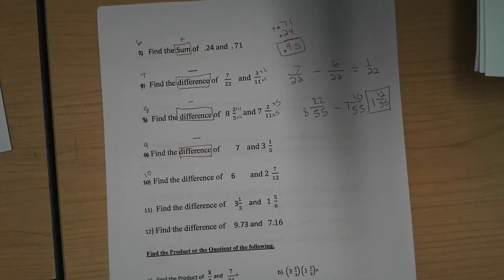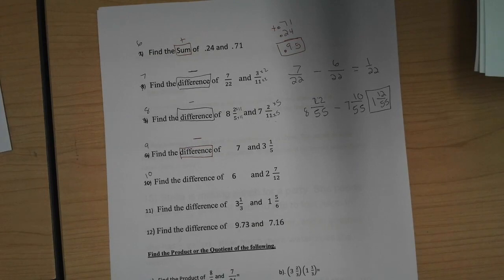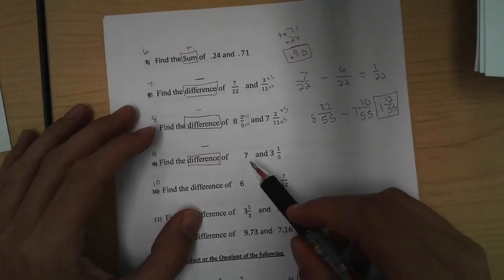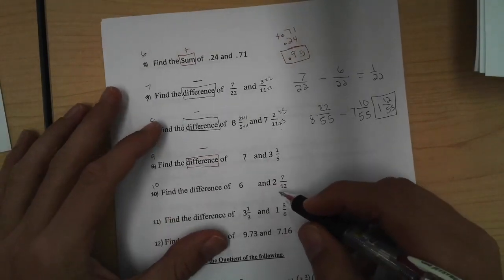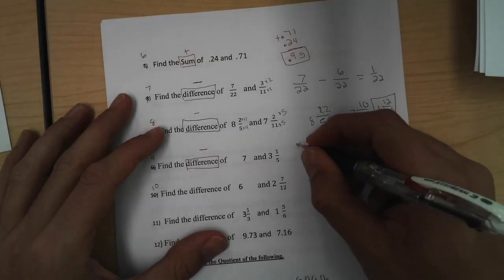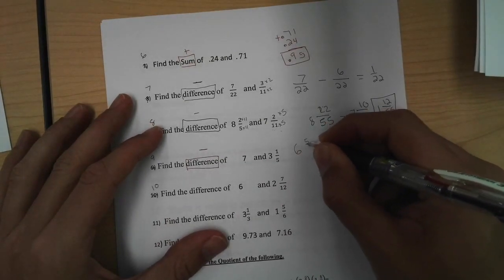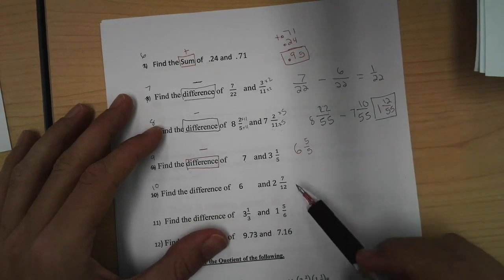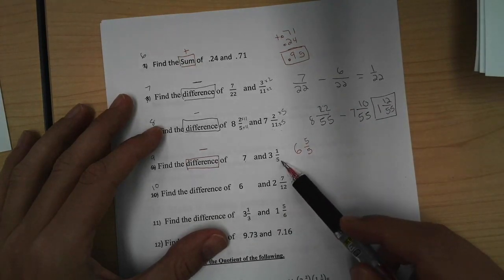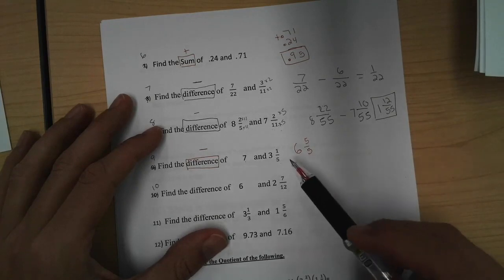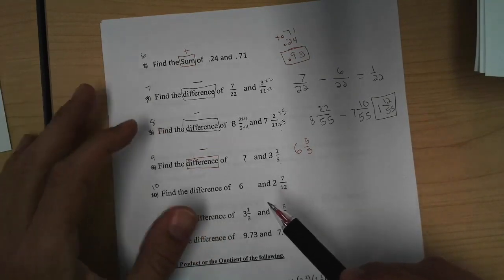So feel free to pause the video and try this on your own, just like all the other questions. You're more than welcome to and see what you come up with. Okay, what I need to do is convert this into a fraction. I'm going to do that by rewriting it as 6 and 5 over 5. I chose that because the 5 was my denominator in this question. And I'm allowed to do that, breaking it into fifths.